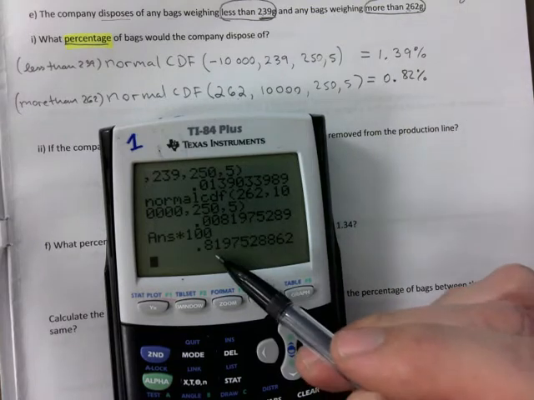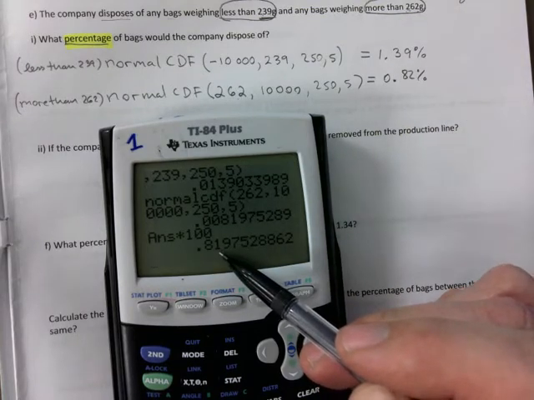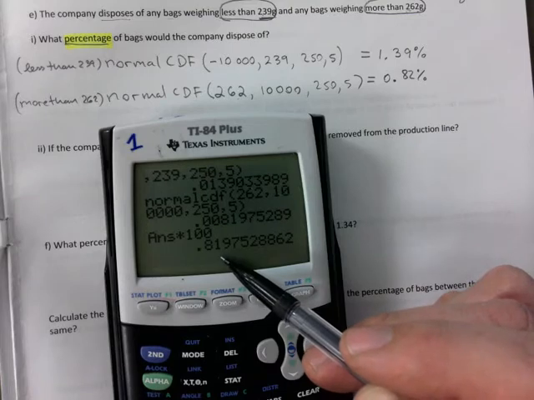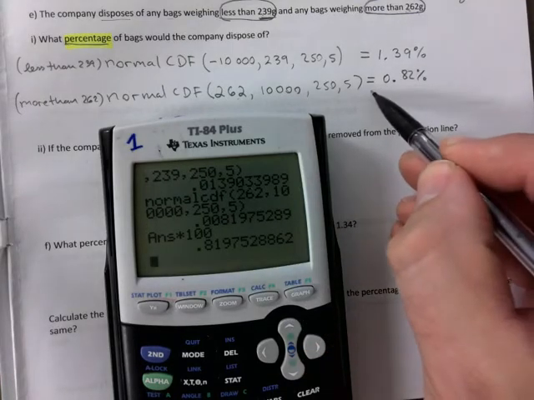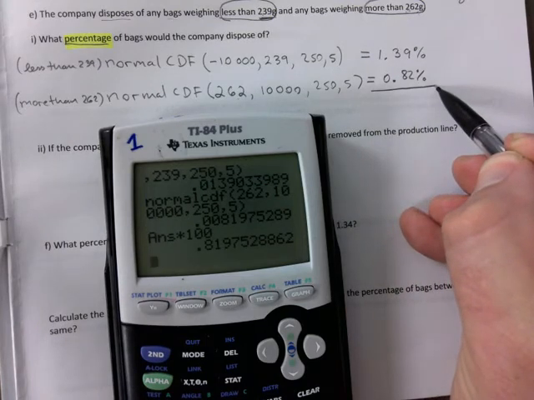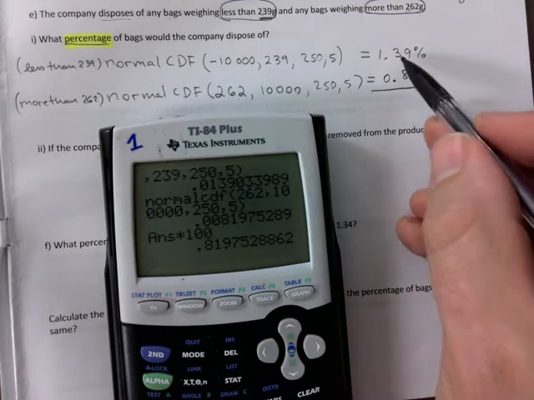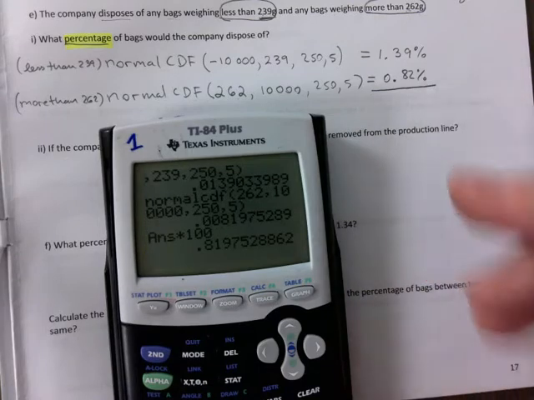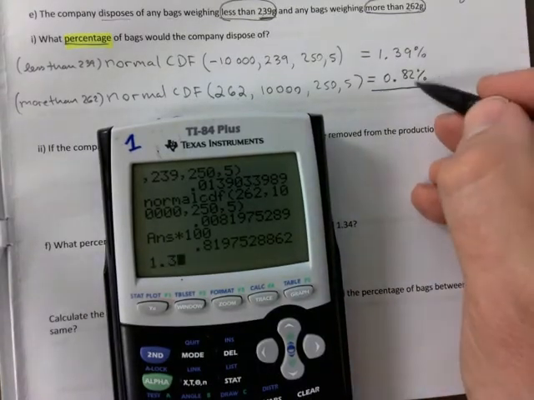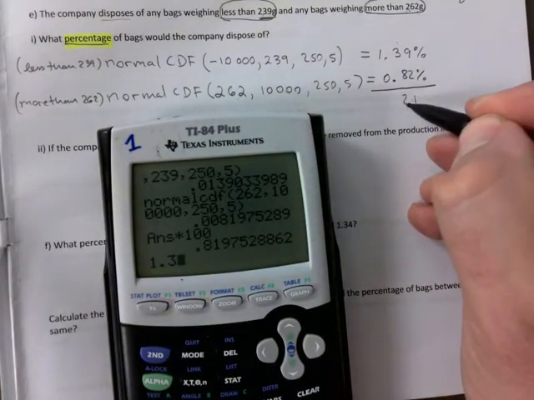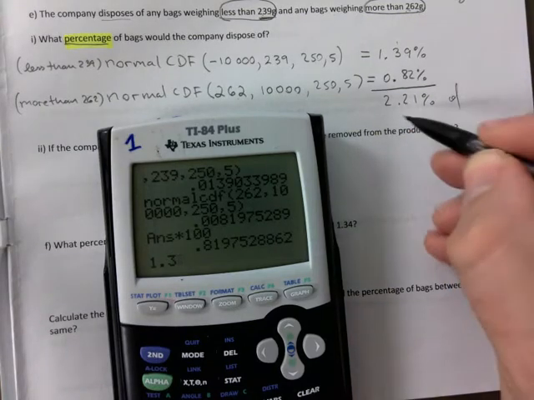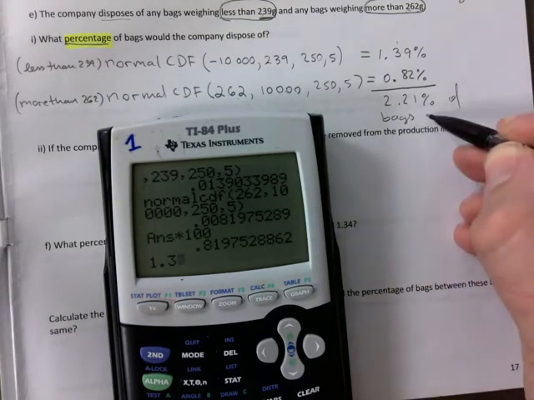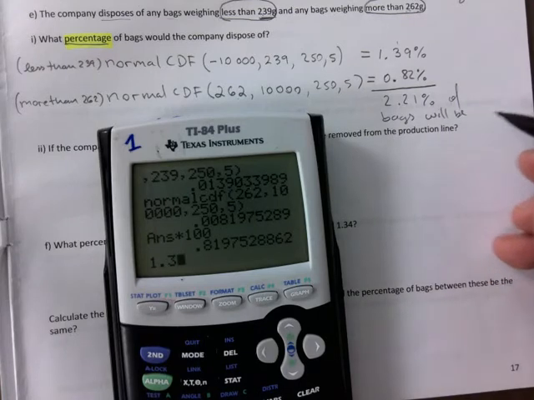If you multiply that by 100, it's a very small amount of bags, right? But we need to add these two together. And so 1.39, we can do this, right? 2.21% of bags will be disposed.